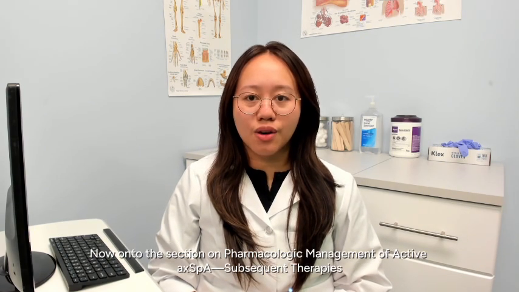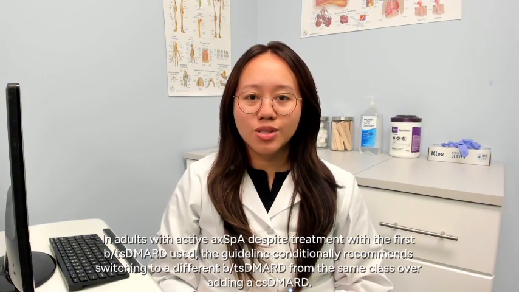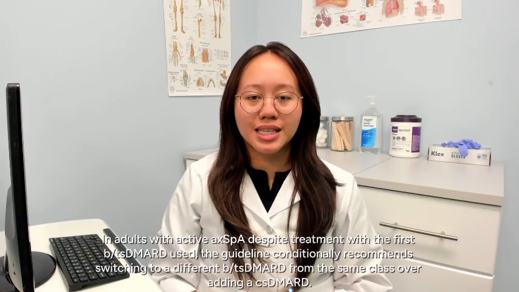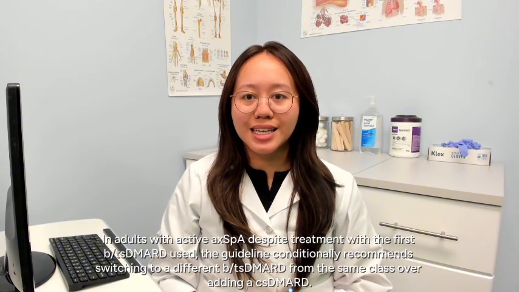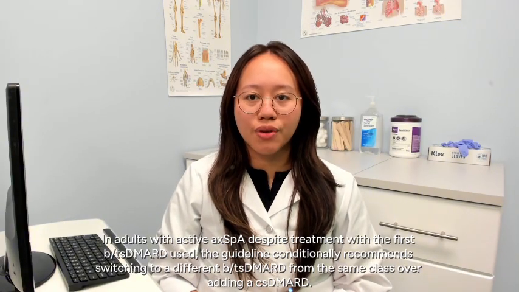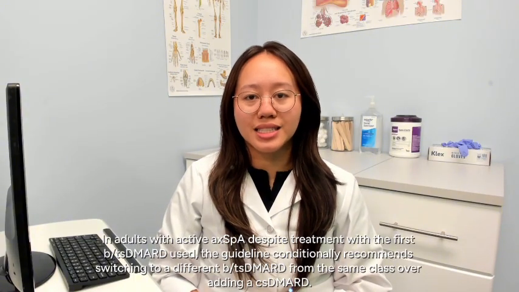Now onto the section on pharmacologic management of active AxSpA, subsequent therapies. In adults with active AxSpA, despite treatment with the first B/TS-DMARD used, the guideline conditionally recommends switching to a different B/TS-DMARD from the same class over adding a CS-DMARD. In adults with active AxSpA, despite treatment with the first B/TS-DMARD used, the guideline conditionally recommends against switching to a different agent from the same class over switching to a different class of B/TS-DMARD.